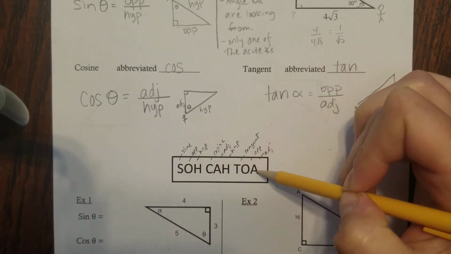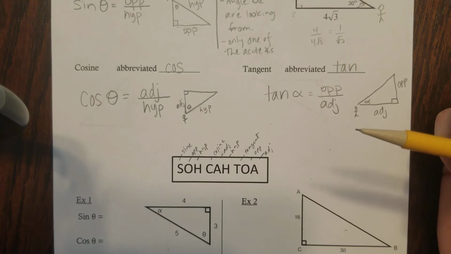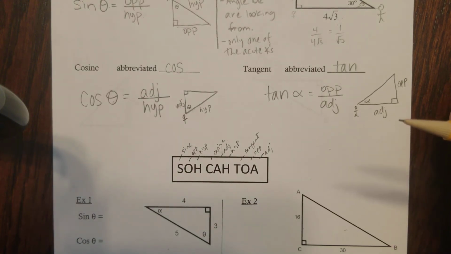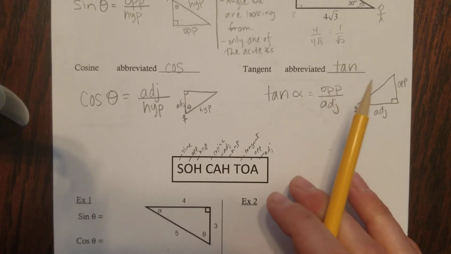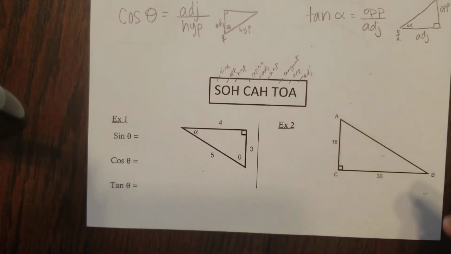So I write this down on the top of every paper and every note sheet that I have, so I never have to flip back and forth. It is so handy to have that visual right in front of you, so you don't have to try to figure out the problem and try to remember which sides are which. Okay, so let's put some of this to good use.